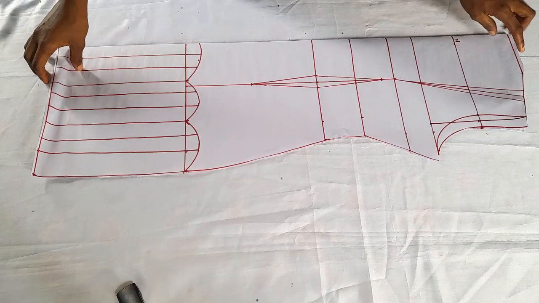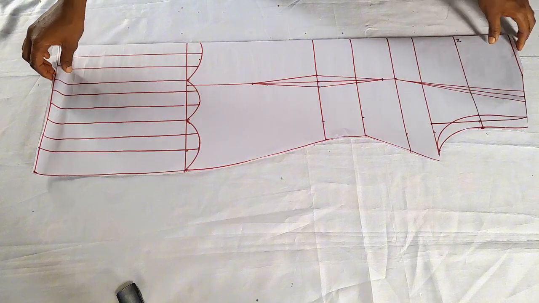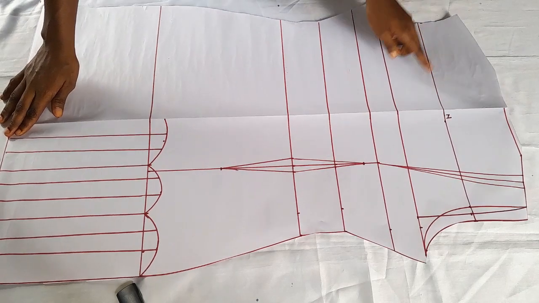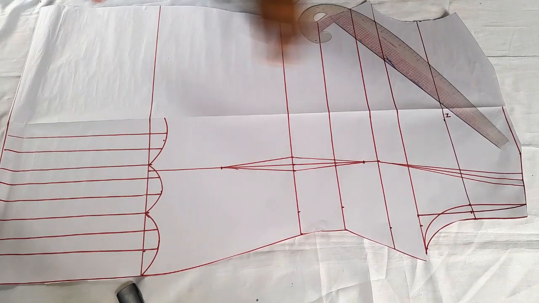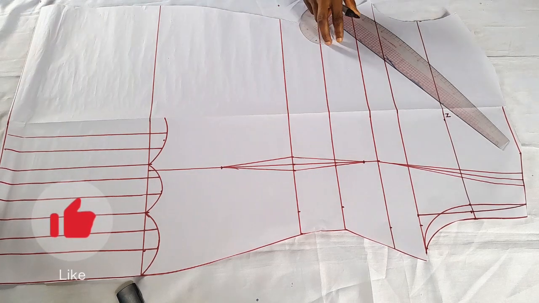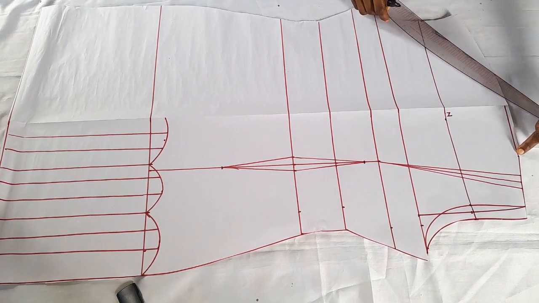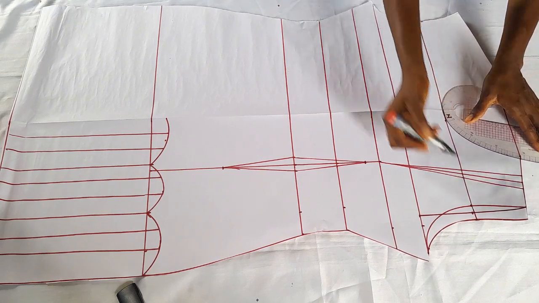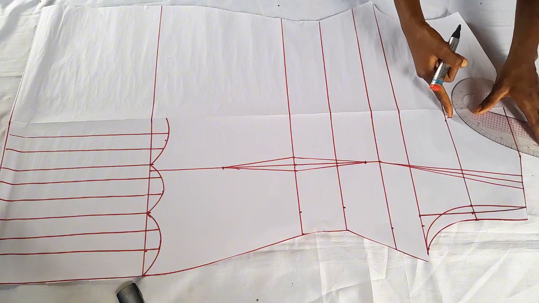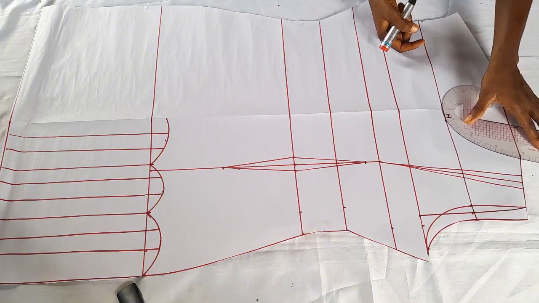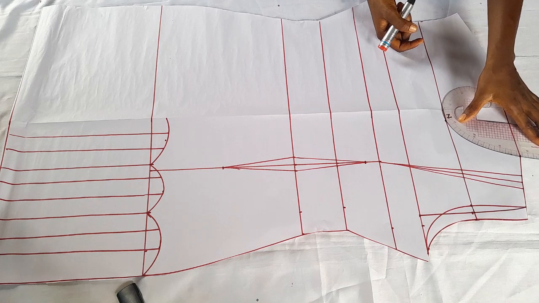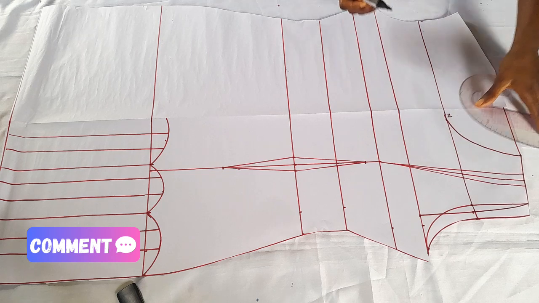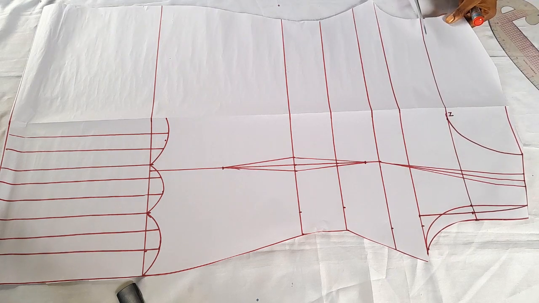So guys, the next thing to do here is to create our asymmetric neckline. I'm going to open this up like this. You can see I've gone ahead to extend my lines. So here is my neckline point. I'm going to curve for my neckline this way. Remember that this is our neckline. This end here is for our neckline. So I'm going to curve this way. Then I'll go ahead and cut this out.